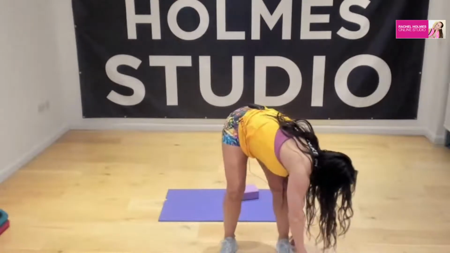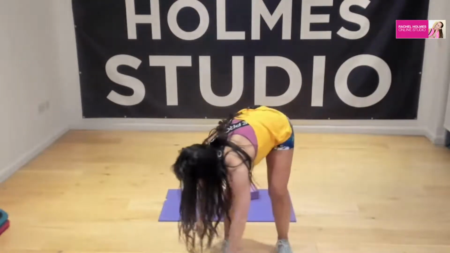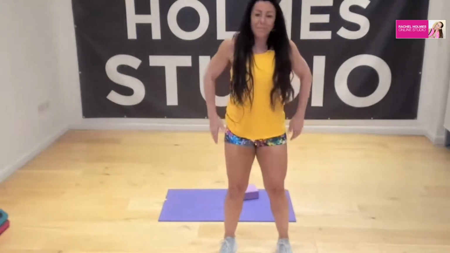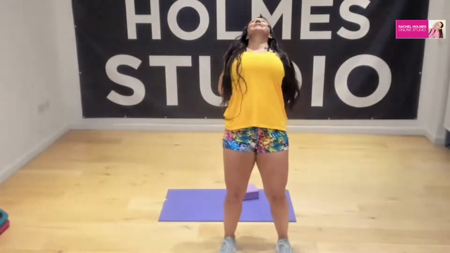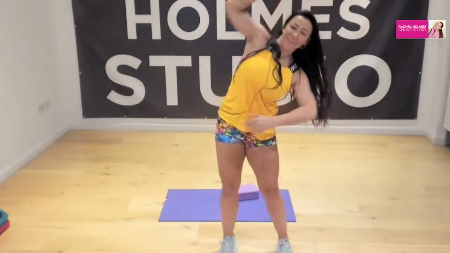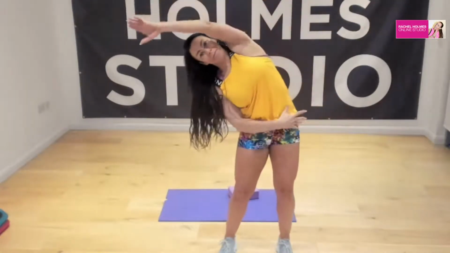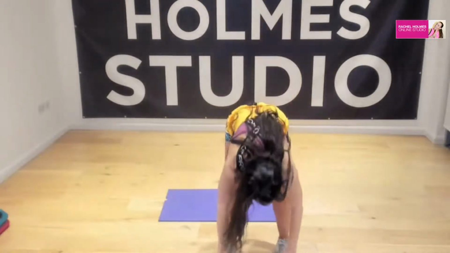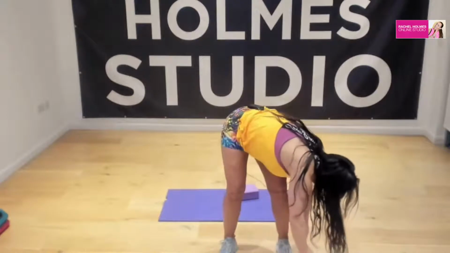Good. Over to the right. Over to the left, and then drop the head down, roll back up, hands in the small of your back, push. Good, reach it over, and again left. Good, hands down, just roll through, right and left.